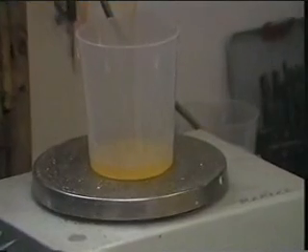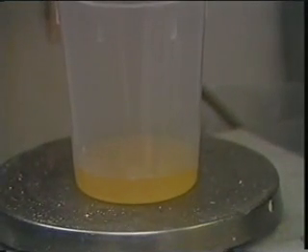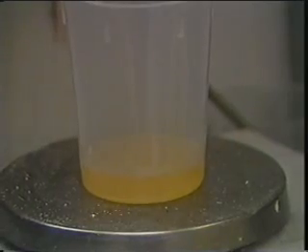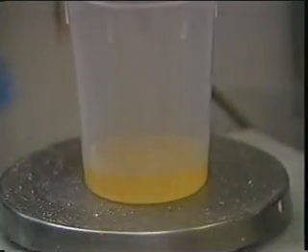In the laboratory, we can see what actually happens inside the panel. The foam components are mixed according to Crawford's own recipe.